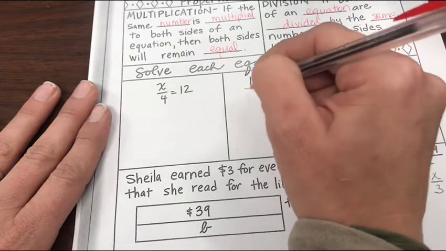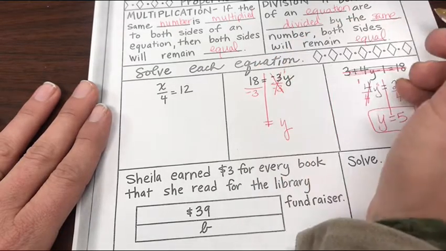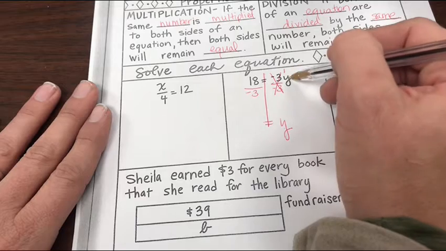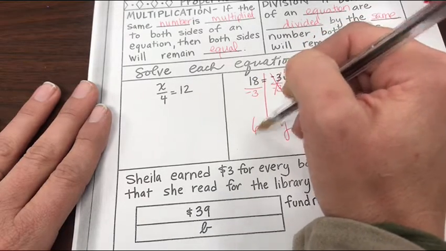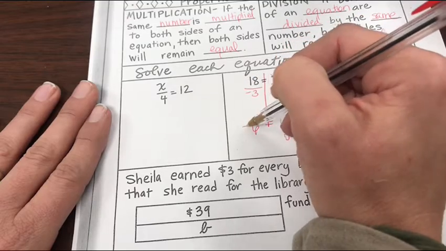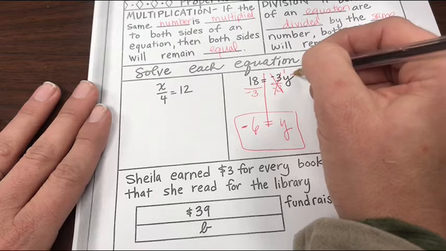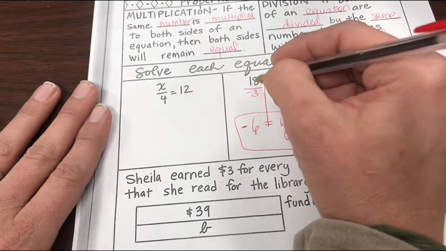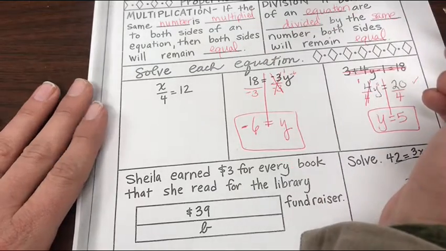What I do to one side, I do to the other. -3 divided by -3 is 1, which cancels out. 1 times y is just y. 18 divided by 3 is 6. Your signs are different, so your answer is negative. If you check your answer, -6 times -3 is 18. A negative times a negative is a positive.